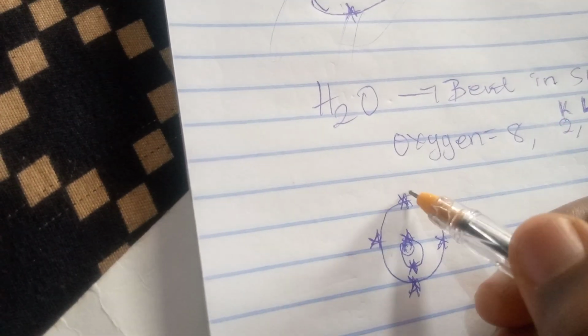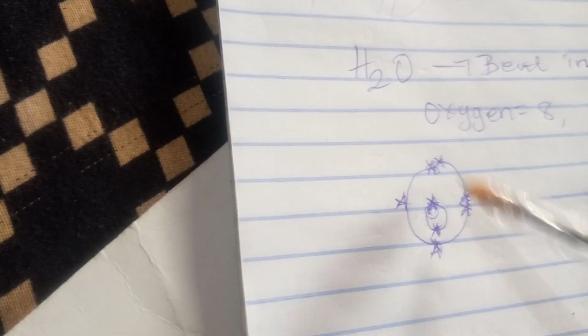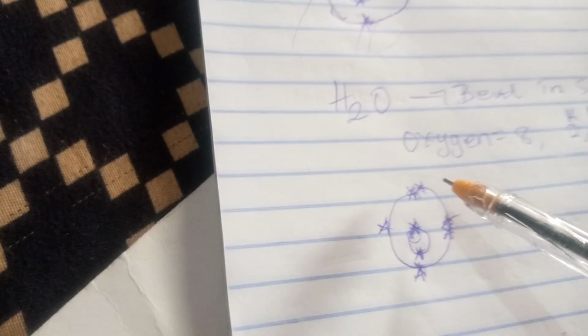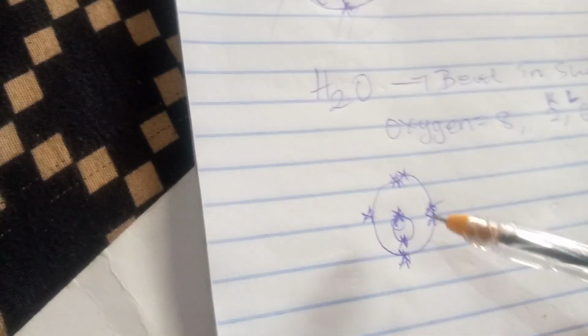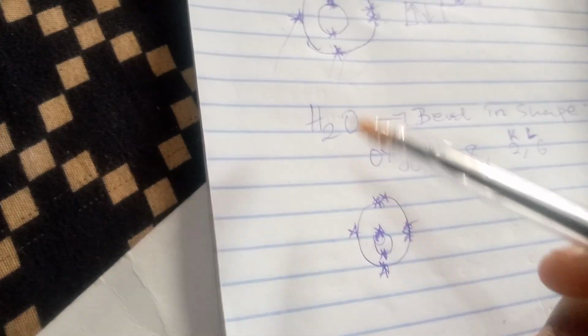So now let's write the K shell: 1, 2. Then let's draw the L shell: 1, 2, 3, 4. It's not yet complete: 5, 6. Now take note that it is the outer one that determines the lone pair. Nothing has to do with the two inside. As I said, the ones inside are just sitting down and looking at the way the outside ones are performing their magic. You get? This is combining.